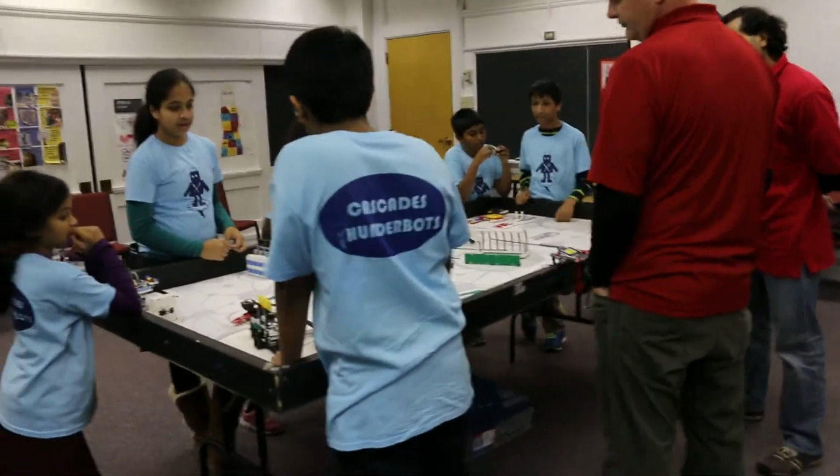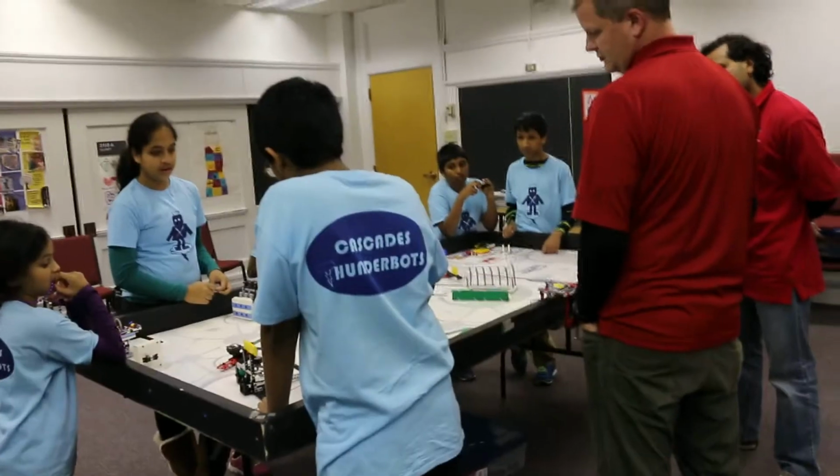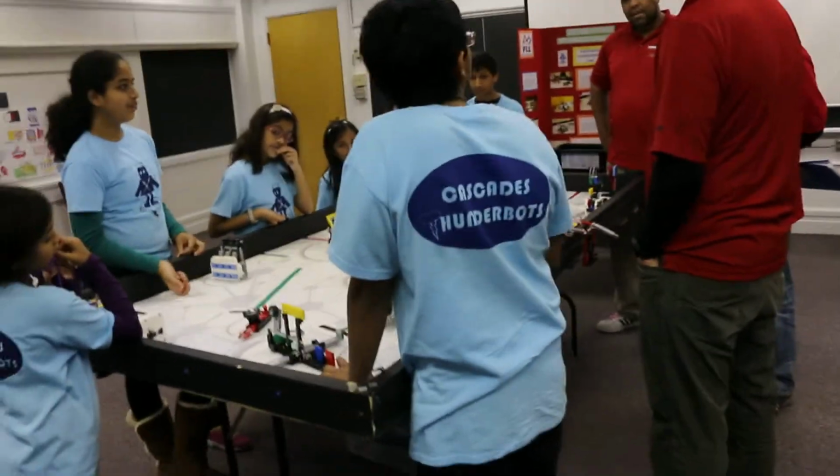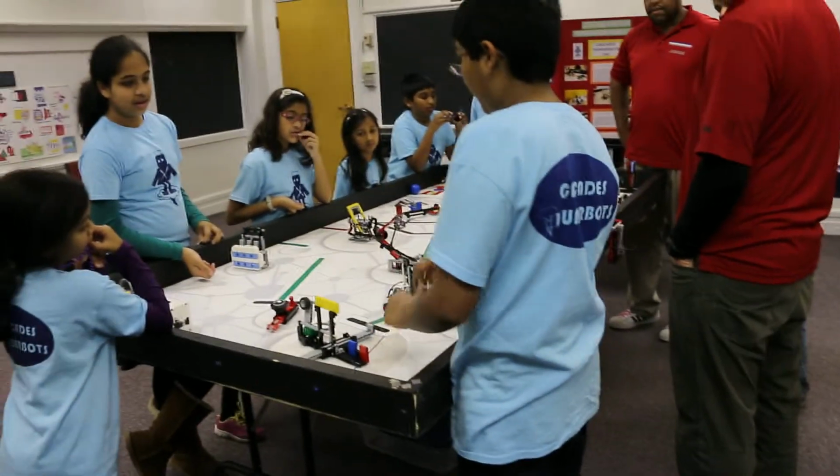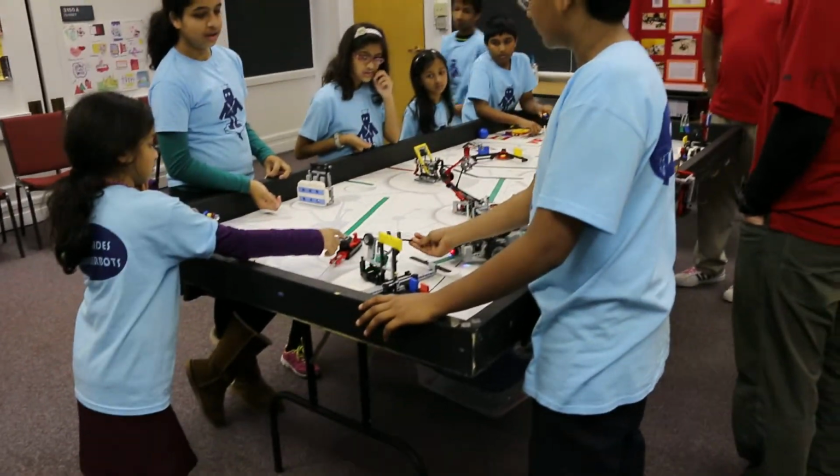Okay, we figured something out. We figured that with this model, if you go up here and it senses black, then you pretty much have it open. Yeah, that helps. And we have this hook right here, it picks it up.